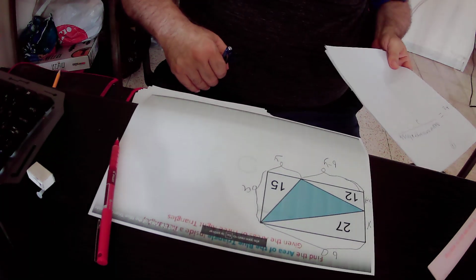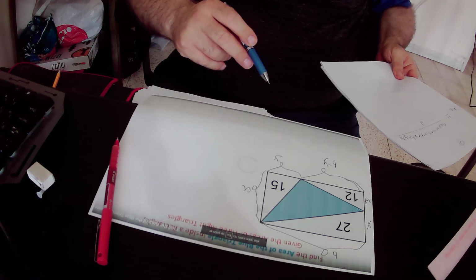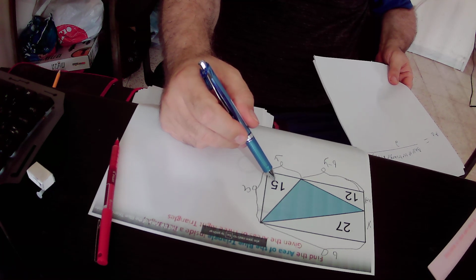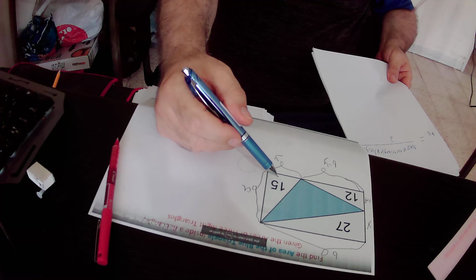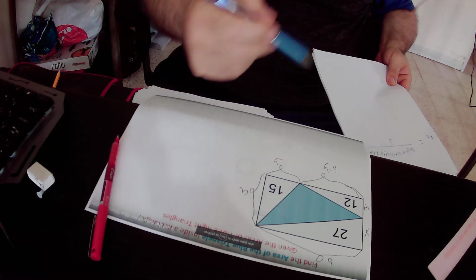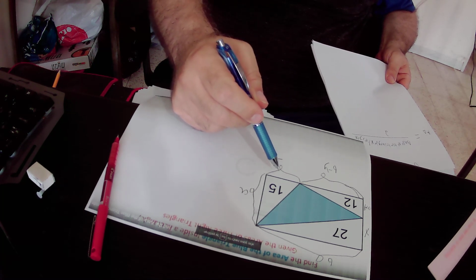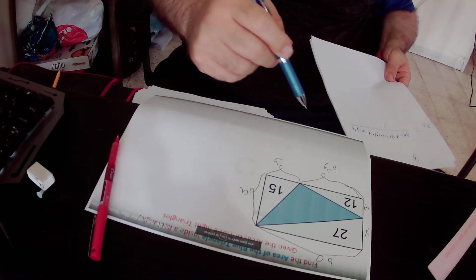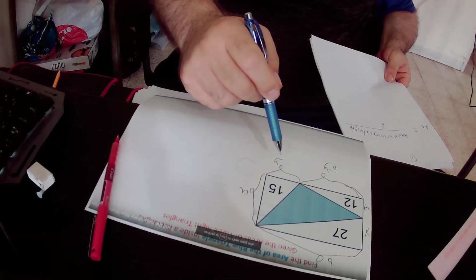So if we implement this formula in order to calculate the area of this right triangle, we do know that the area equals 15 units. But we want to create the formula for this triangle's area.